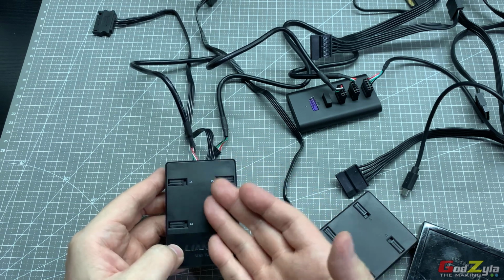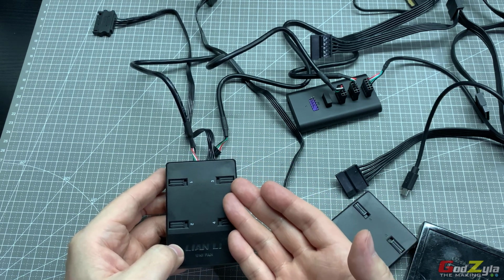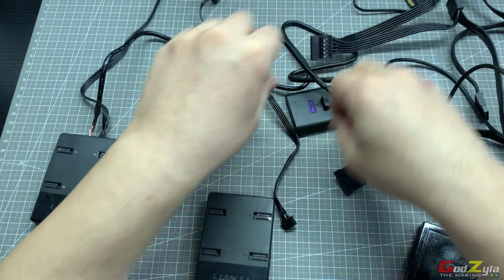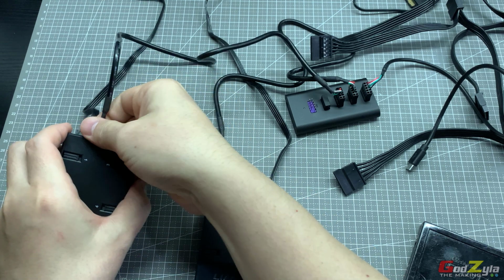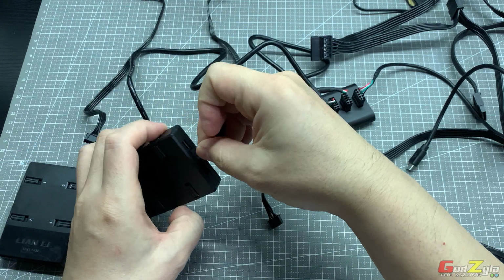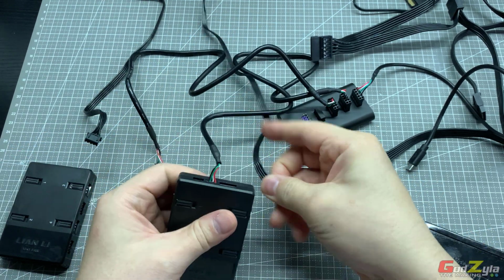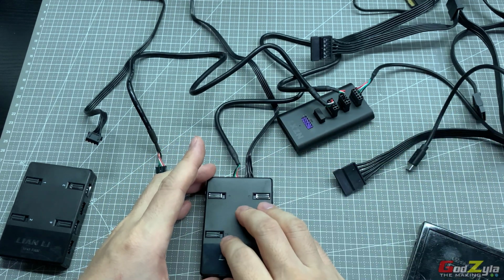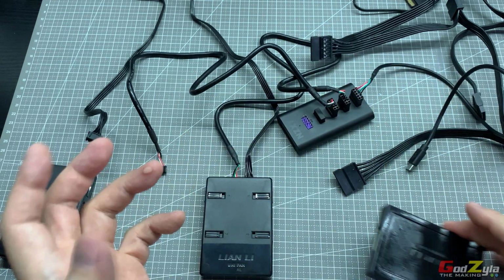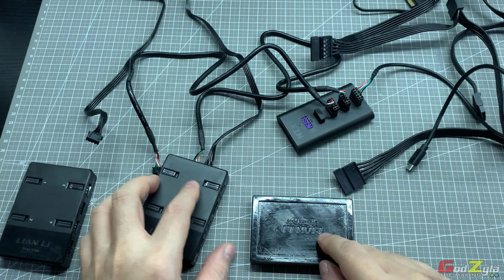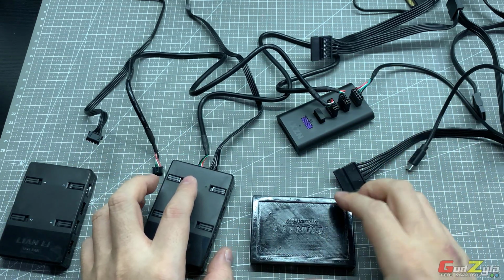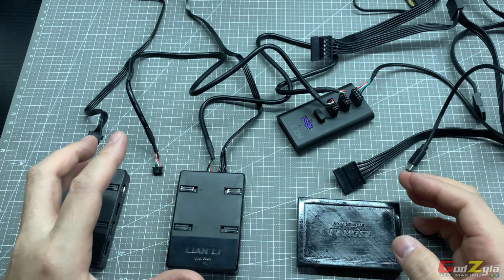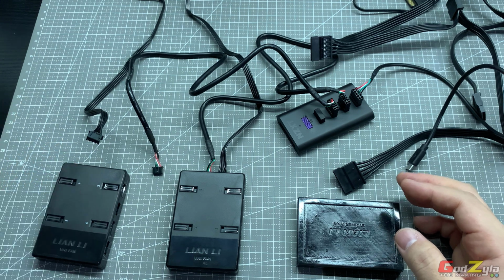Once that is done and you've checked that it's working properly, switch out your PC again, disconnect this, connect to the second one, and do your firmware. Boot up your PC and do the firmware. Once done, do the same step to your Strimer Plus V2 controller.